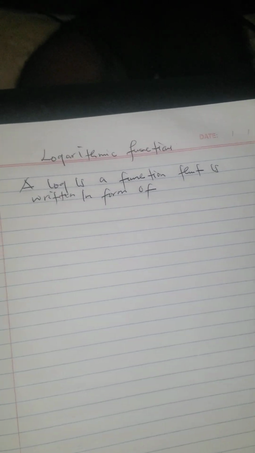So a log is a function that is written in the form of y equals log. Let me begin by doing this.